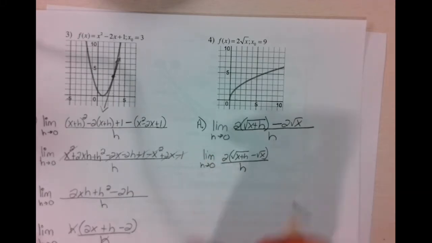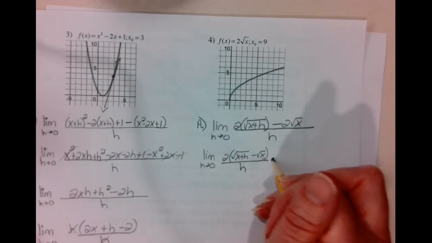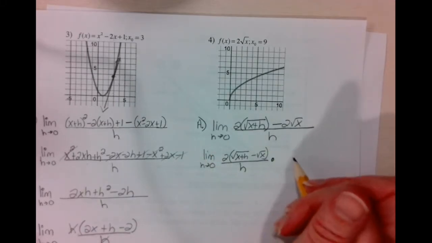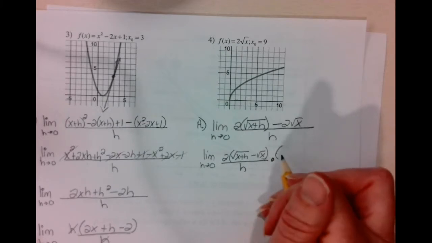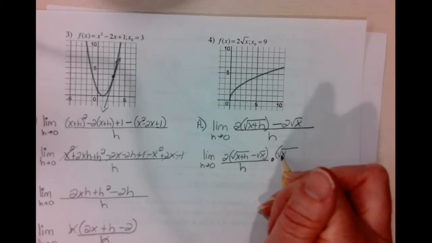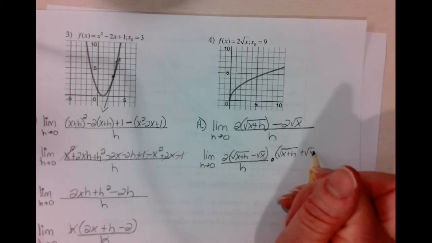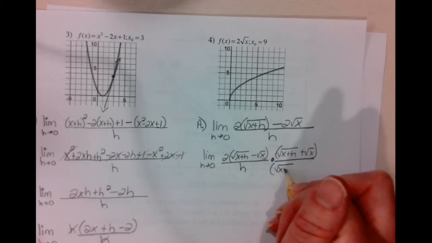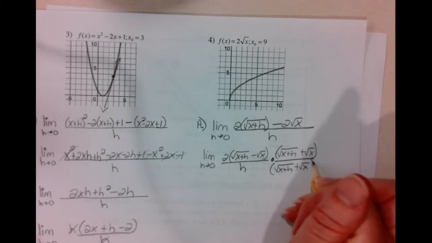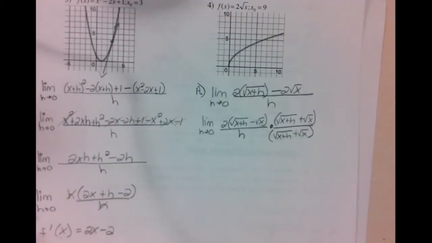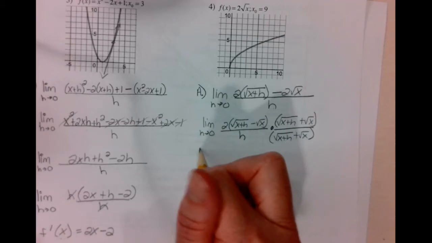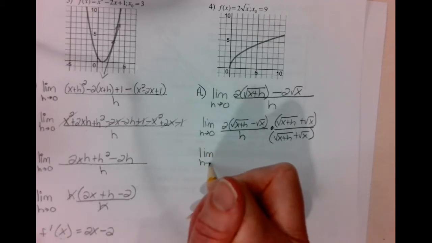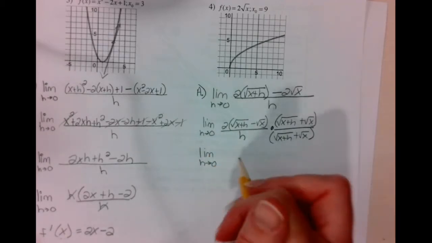here as a factor. The only thing we can do now is a technique from our past called multiplying by the conjugate. And we did this in the last section, so we're applying it again here. When I multiply by the conjugate, I still have h's. I'm bringing down my limit notation.